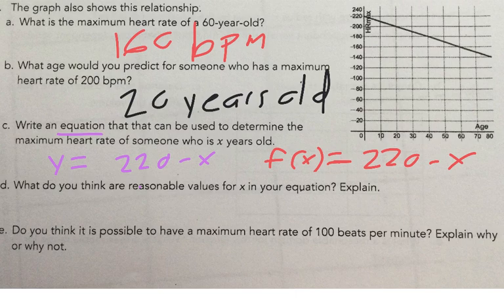So how did we come up with 220 minus x? The max heart rate for 0 is 220. Okay, so what's another word for this? When I'm at 0, 220, this is the initial. Okay, the initial point. I'm not disagreeing with your terminology, but I'm trying to fit it into my box. Go ahead, explain how you got it.